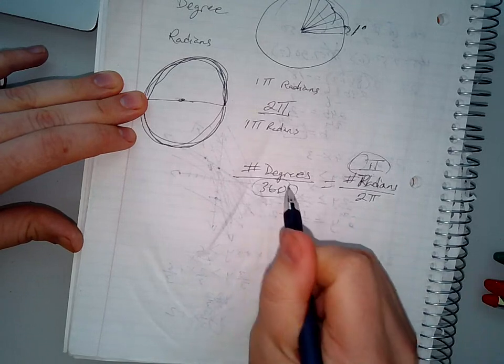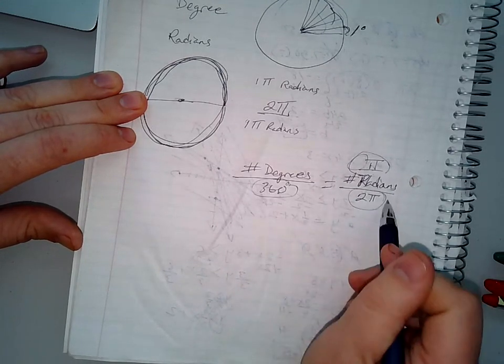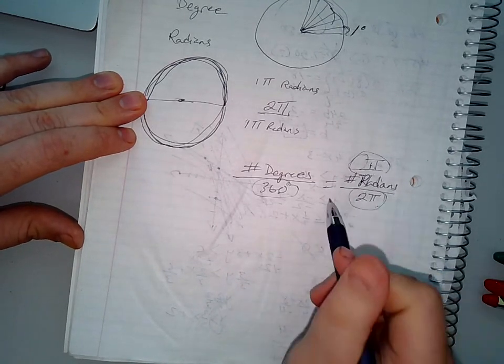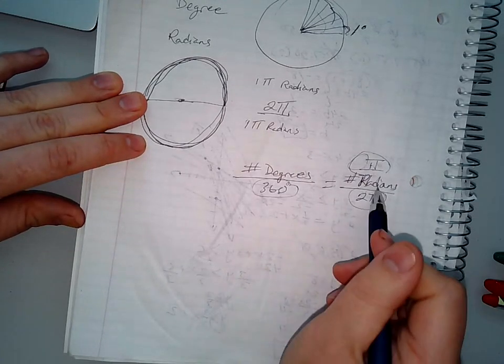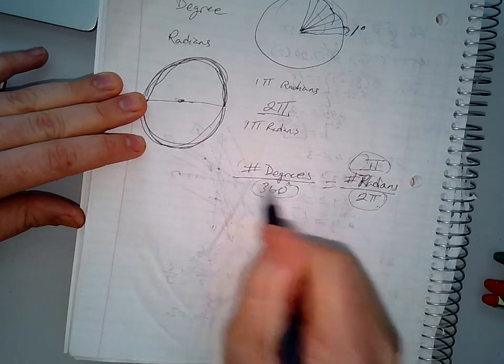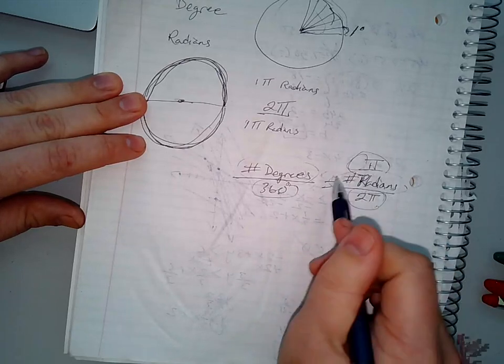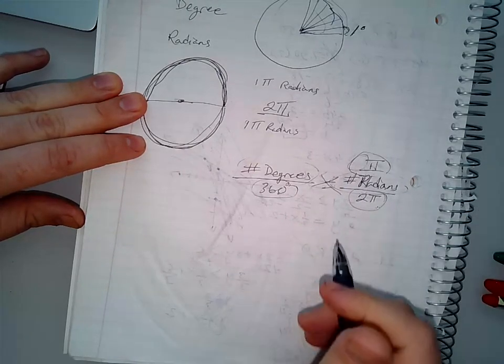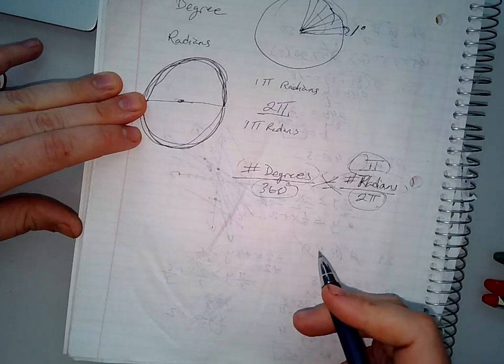So we know a complete circle is 360 degrees and 2 pi radians. Whenever we're looking for either degrees or radians, we put the one we do know up here, cross multiply, simplify, and you'll find your answer for the other one.